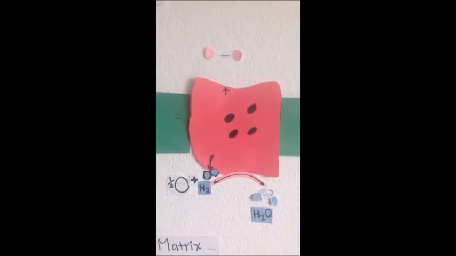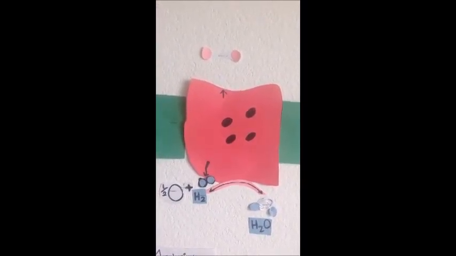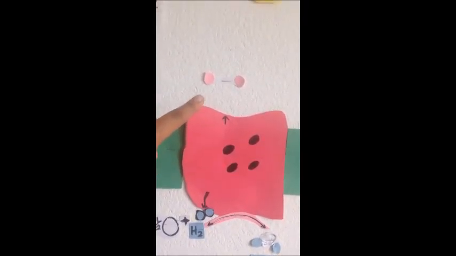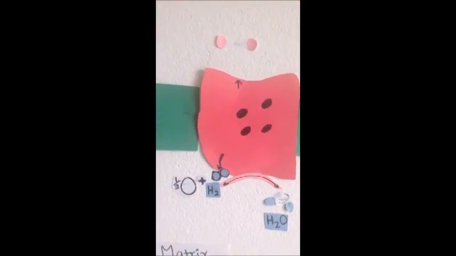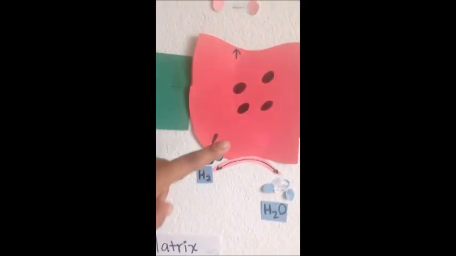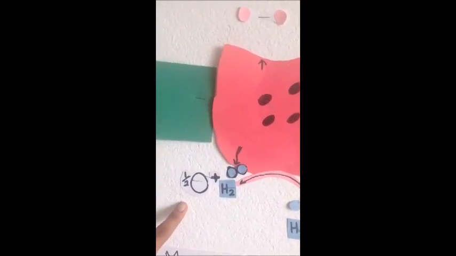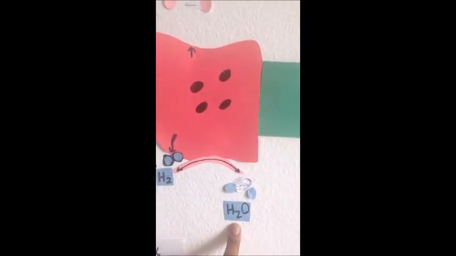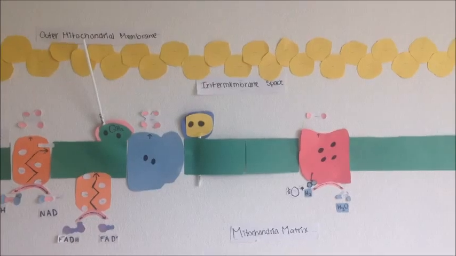Here we are now in cytochrome C. Here we have 4 electrons. 2 hydrogen ions will be let out into the intermembrane space as one process occurs underneath. This process is 2 hydrogen molecules bonding with oxygen, which is O2, to create 1 water molecule of H2O.